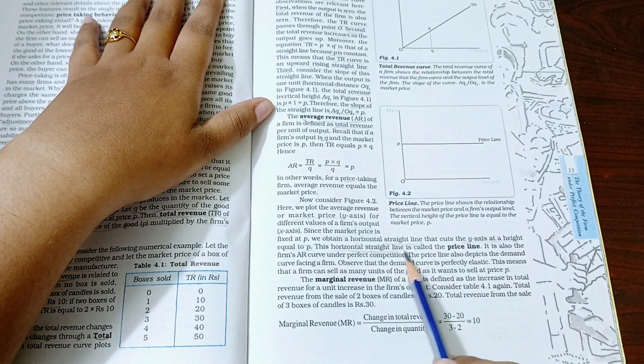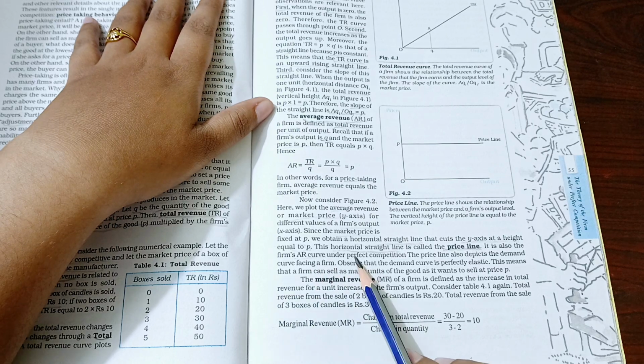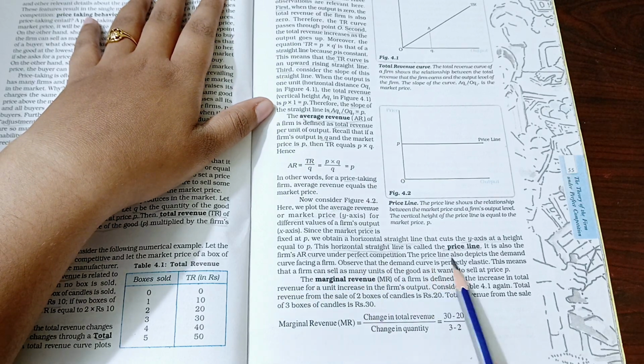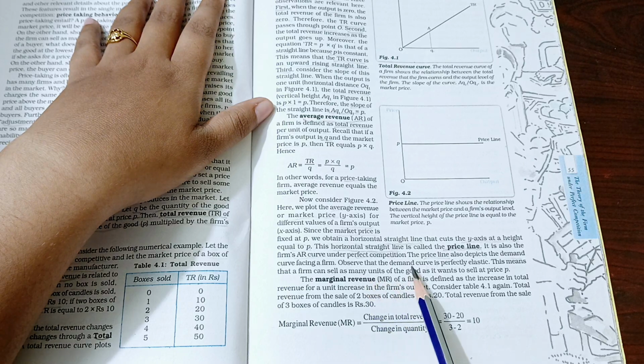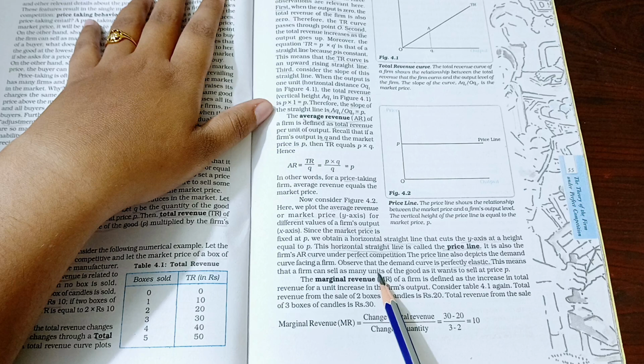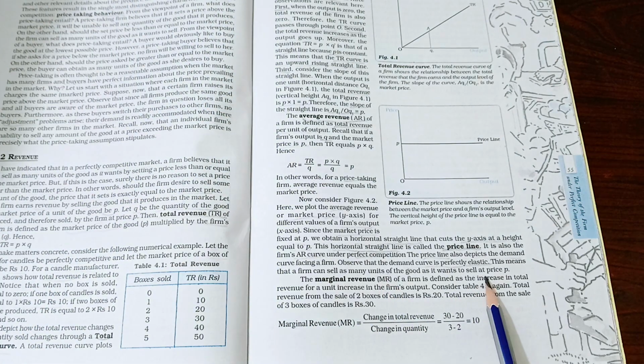This horizontal straight line is called the price line. It is also the firm's AR curve under perfect competition. The price line also depicts the demand curve facing a firm. Note that the demand curve is perfectly elastic. This means that a firm can sell as many units of goods as it wants to sell at price P.